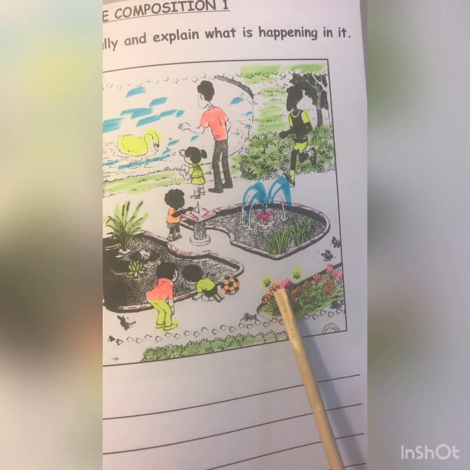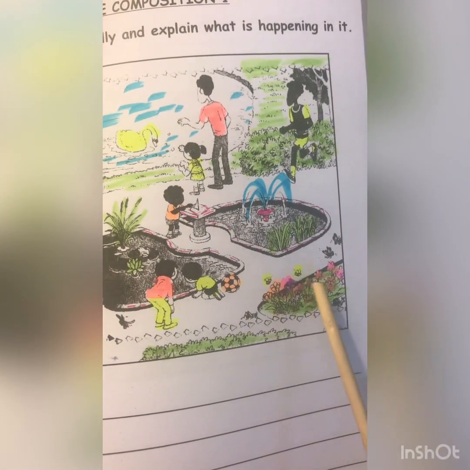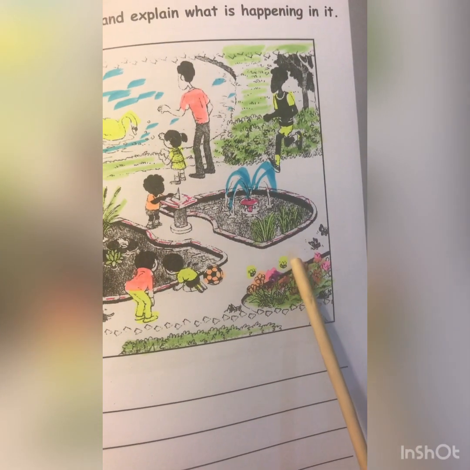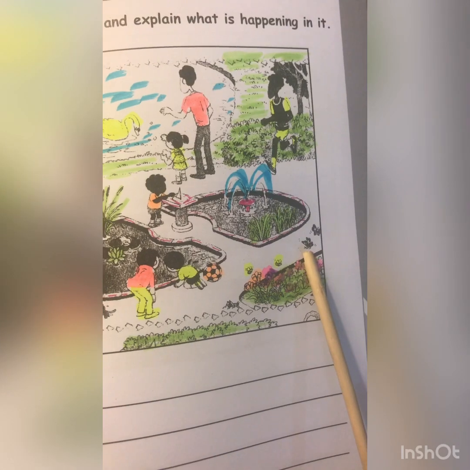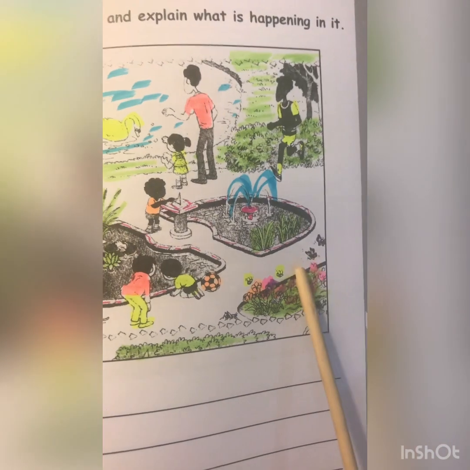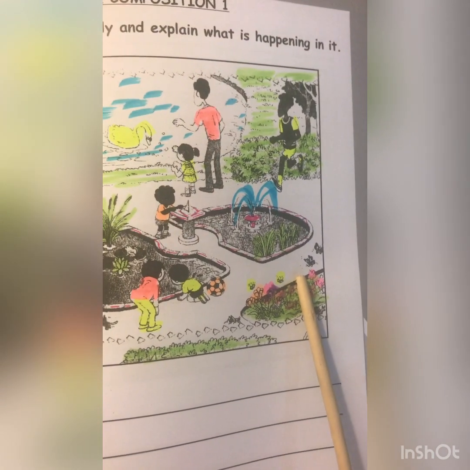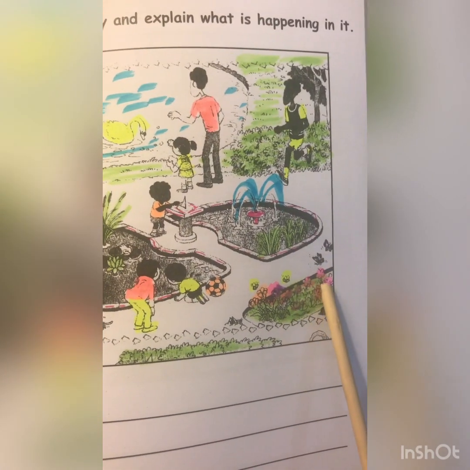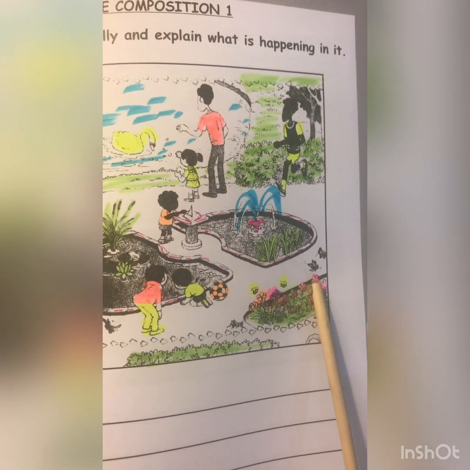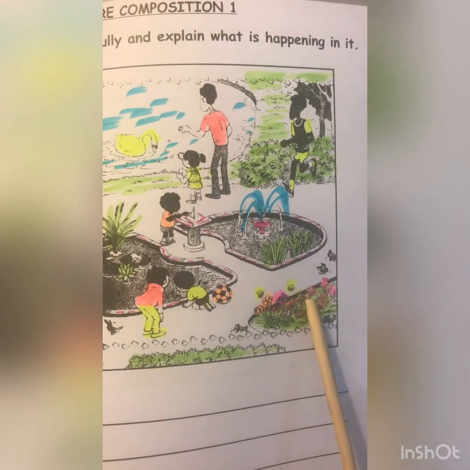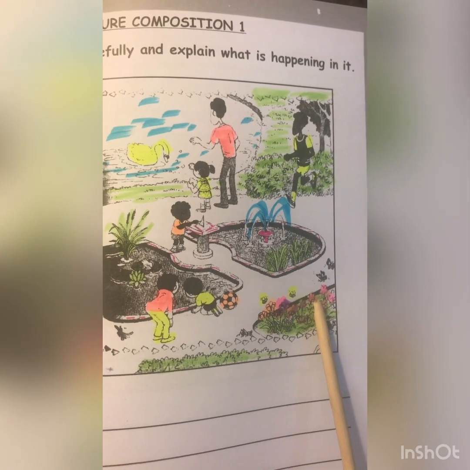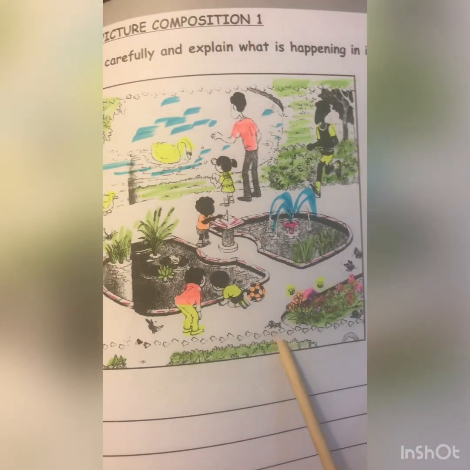Okay, let's see. Bee. What are the bees doing? They are humming over the beautiful, colorful flowers. And look at the butterflies. What are they doing? They might be searching for the nectar. You know, children, butterflies visit from one flower to another in search of nectar. Nectar is a sweet juice which is present in the flowers. Now, who else is there in the picture?